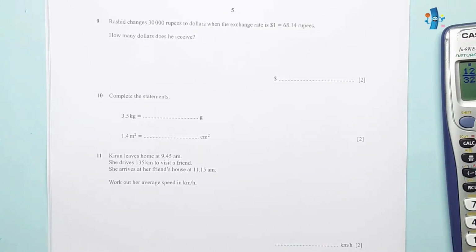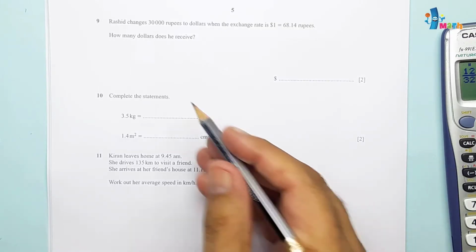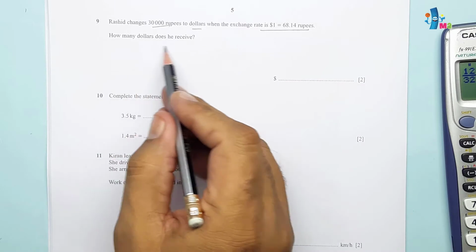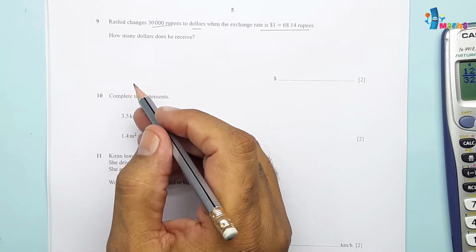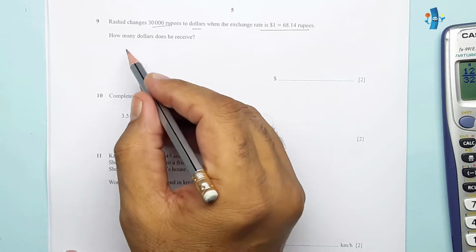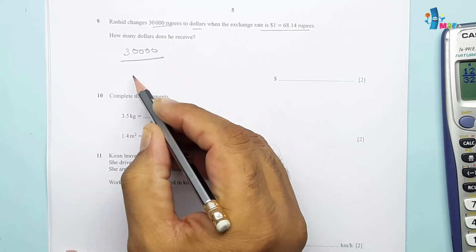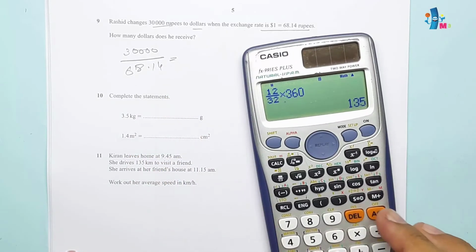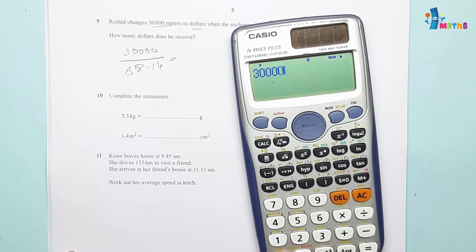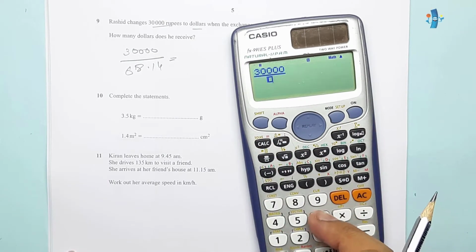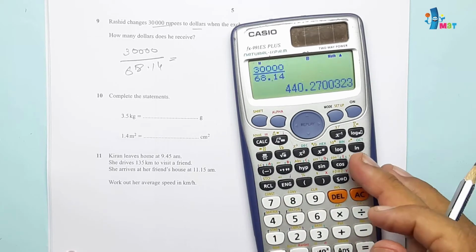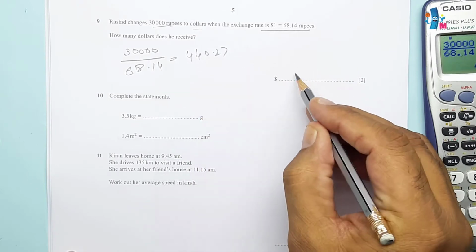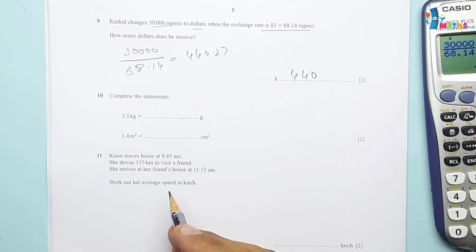Question number 9, Rashid changes 30,000 rupees to dollars. When the exchange rate is this one, how many dollars does he receive? So we'll be dividing 30,000 by the conversion ratio, which is 68.14, and after division our answer will be 440.27. So we can write 440 as the answer.